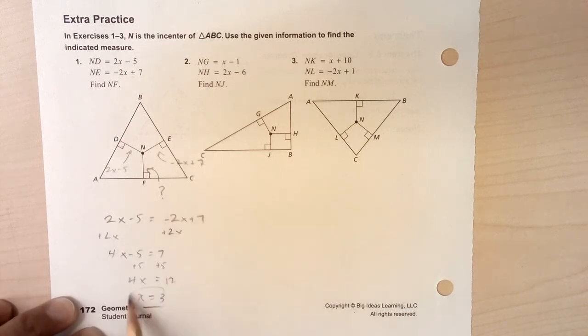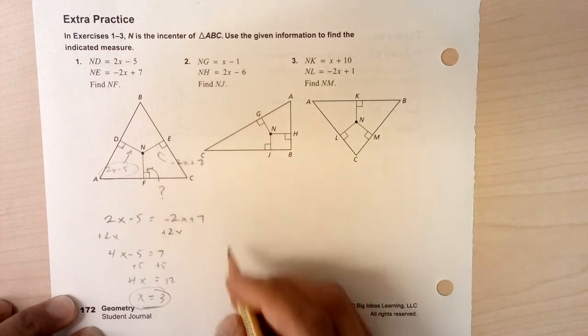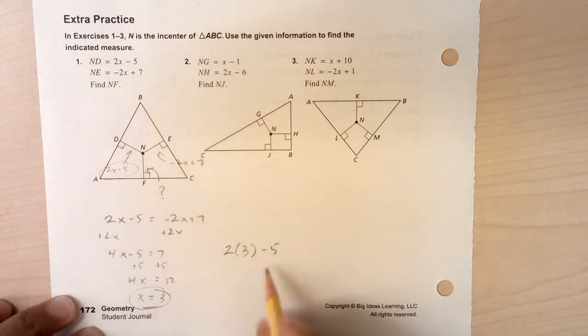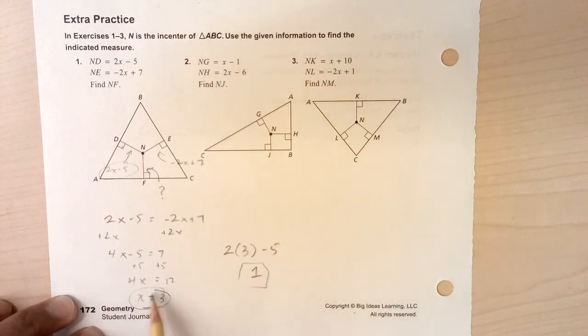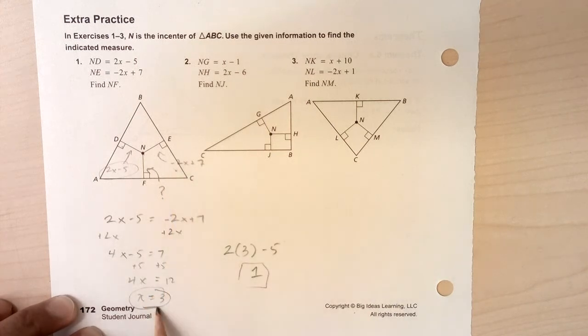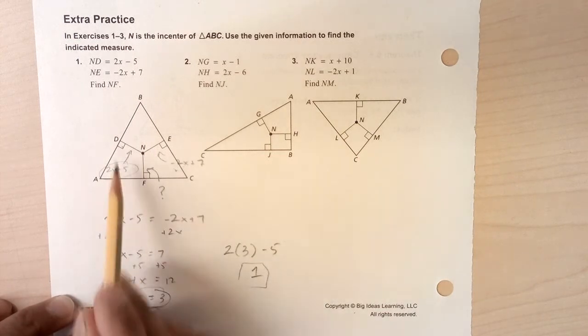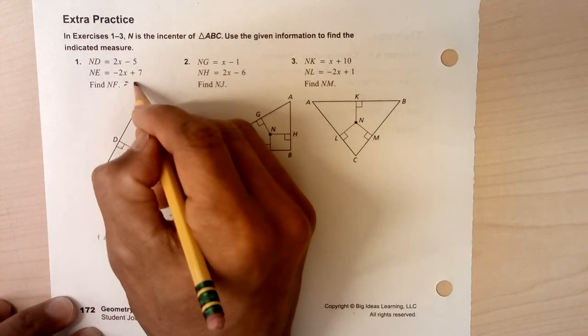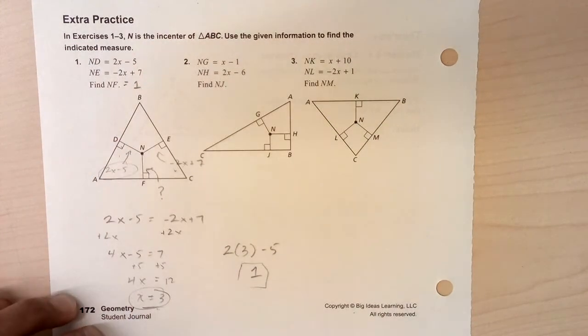So I'm going to substitute x back into this expression. 2 times 3 minus 5. 2 times 3 is 6. Minus 5 is equal to 1. Maybe you just want to double check and then substitute that back into the expression for NE as well. Negative 2 times 3 is negative 6, plus 7 is still 1. So that's the length of ND. It's also the length of NE and NF, 1.